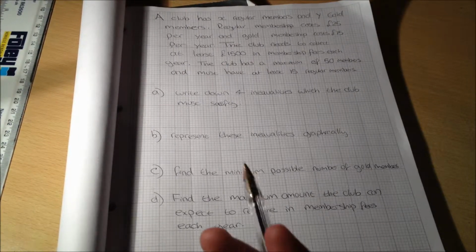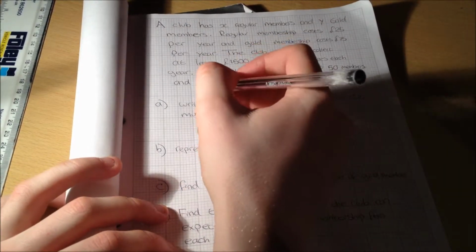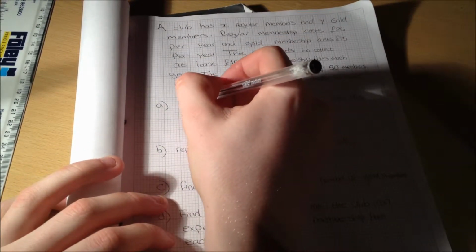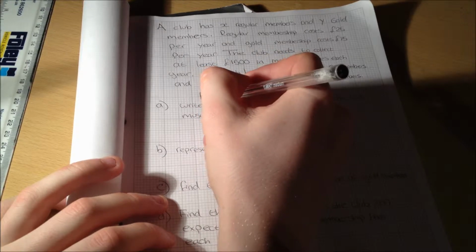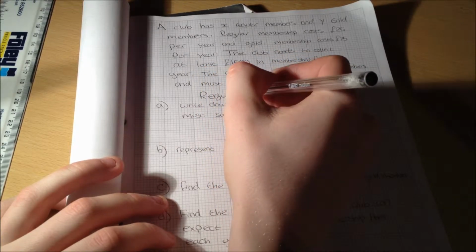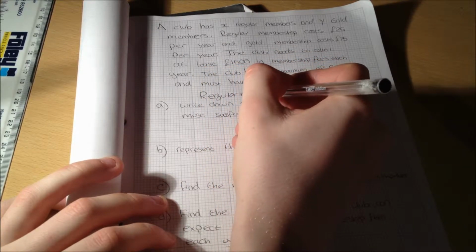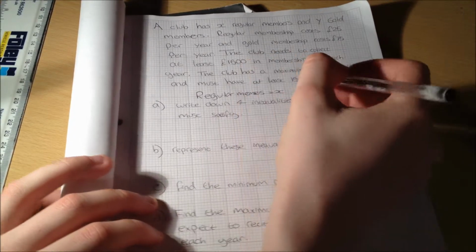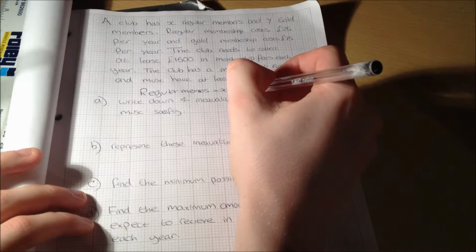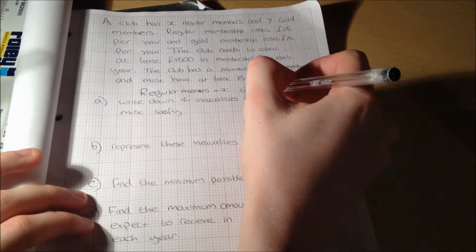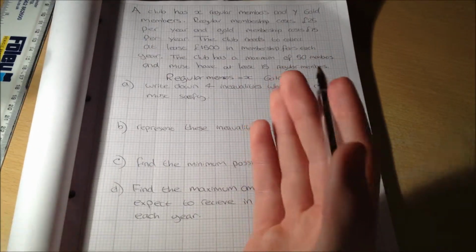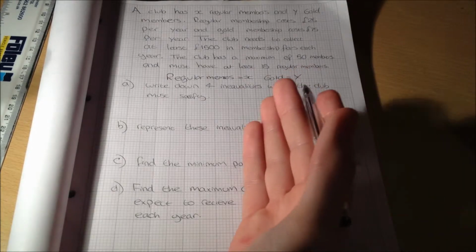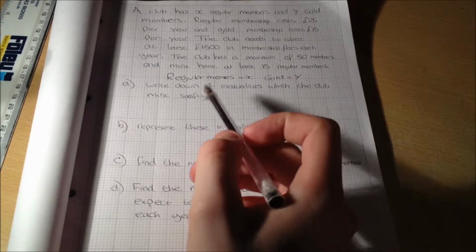So before we do anything, write down regular members equals X and gold members equals Y. It will help you to stop referring back to the question and it will save time.